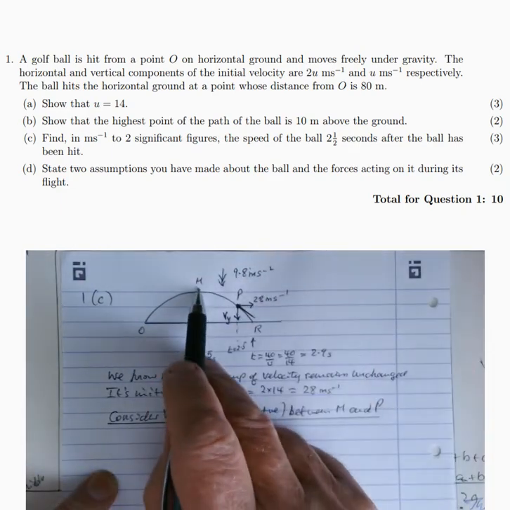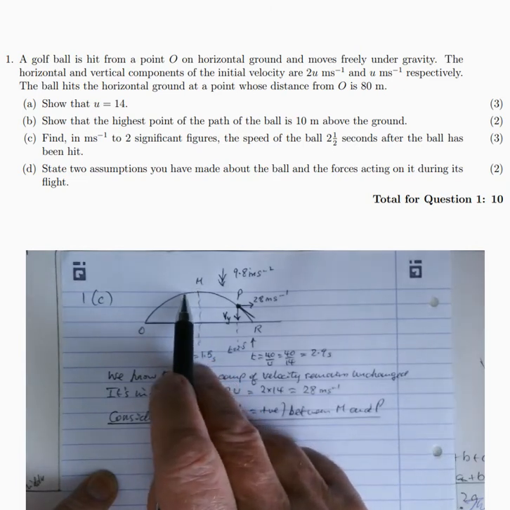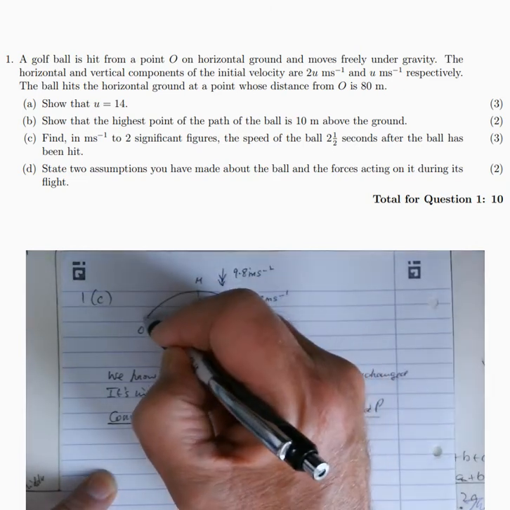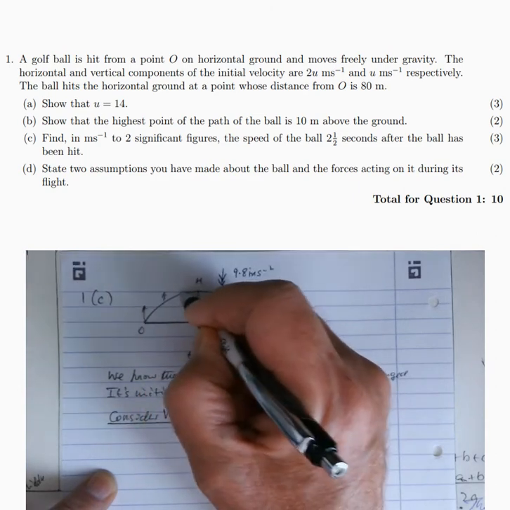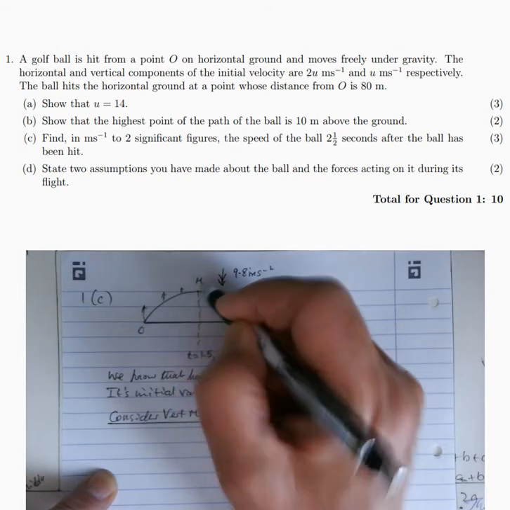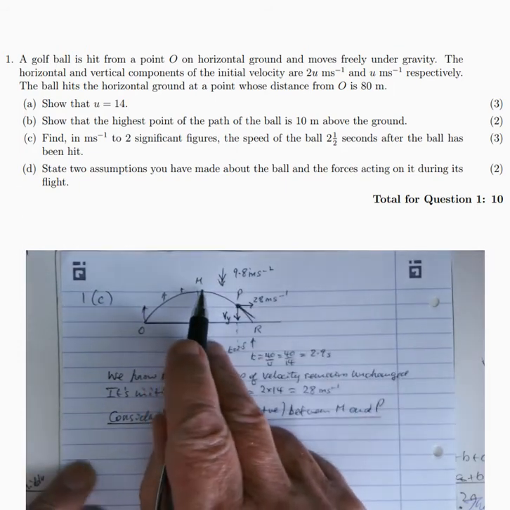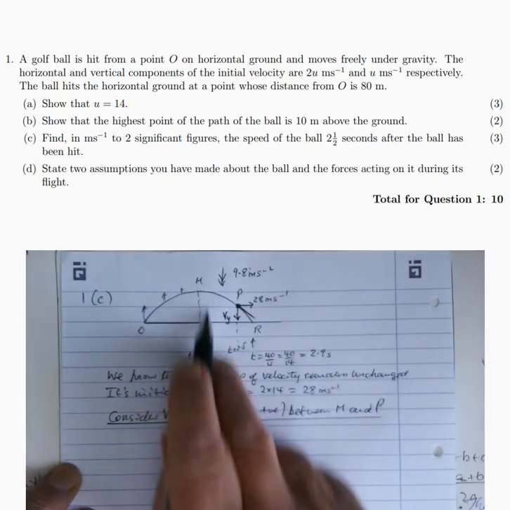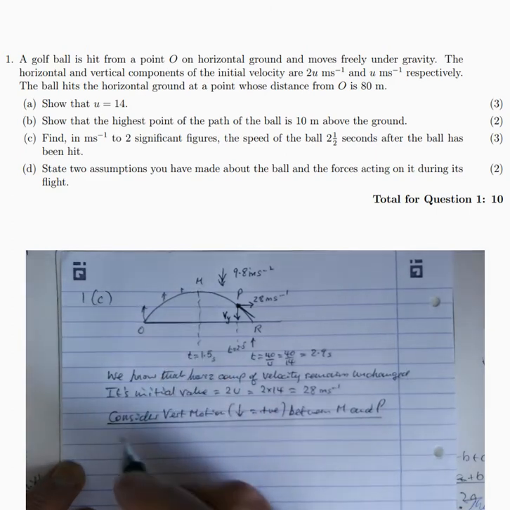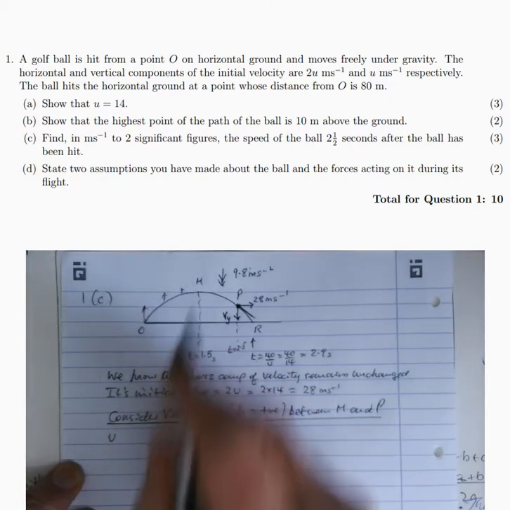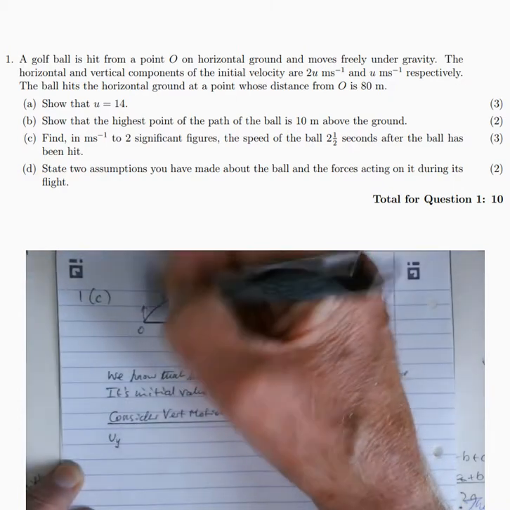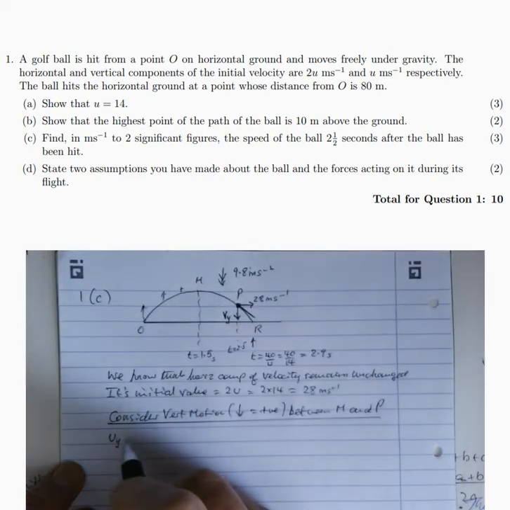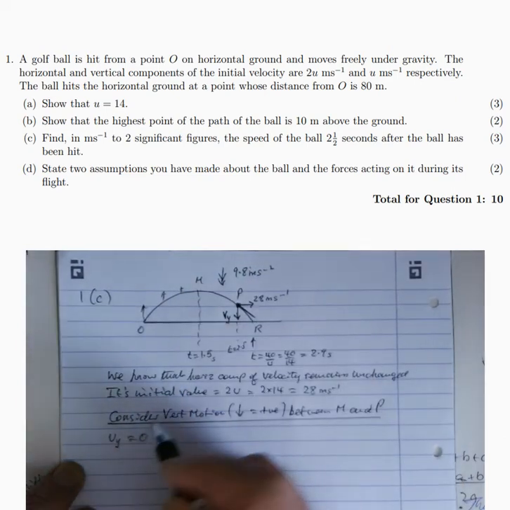Our initial velocity: remember that our velocity started off as u, then it got smaller and smaller as it got closer to the maximum. So at the maximum position, the vertical velocity is 0. So the initial velocity vertically at M, considering only the y direction, uy, is equal to 0.